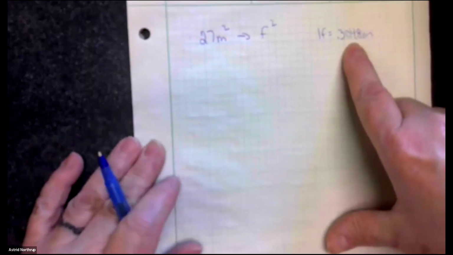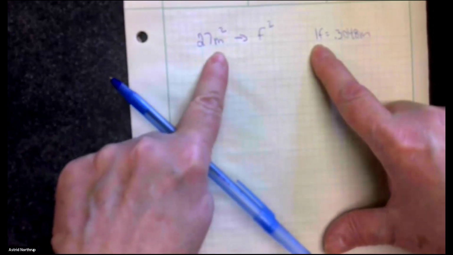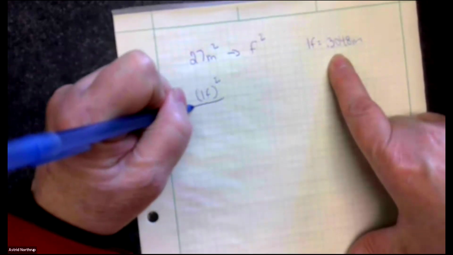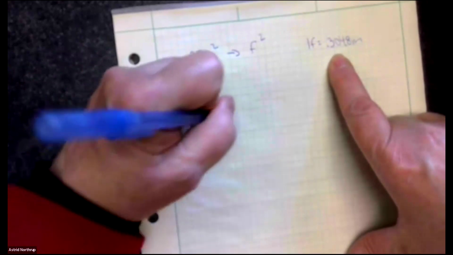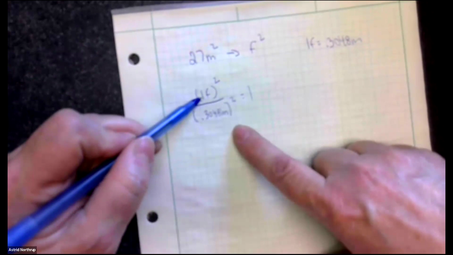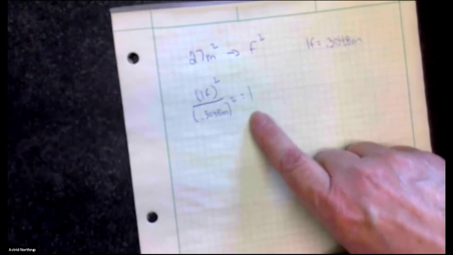All right, but the problem in engineering doesn't mean it's a bad thing. It just means we're going to work it out. So we have 0.3048 meters per foot, but we're dealing with meters squared. Well, what that means is that if we take the quantity 1 foot and square it, and we put that over the quantity 0.3048 meters and square it, I still have a value of 1. But the trick is we have to square both the unit and the numeric value.